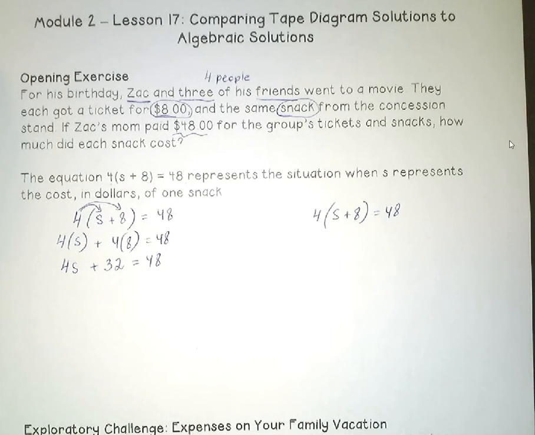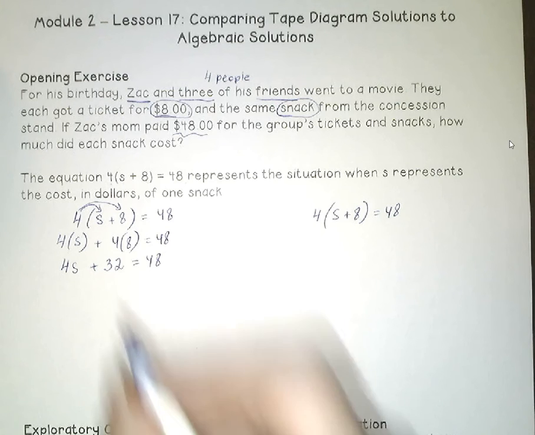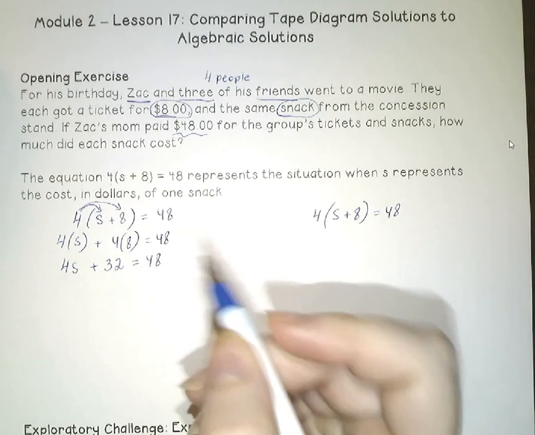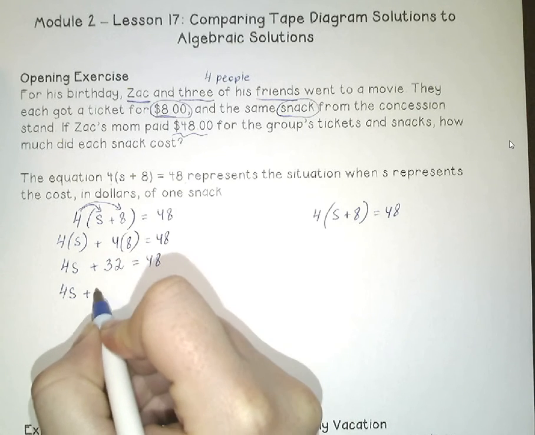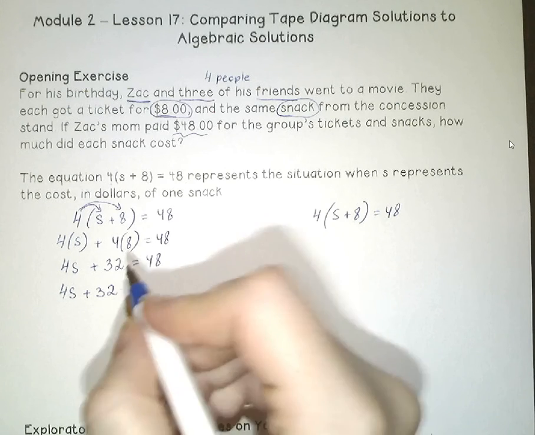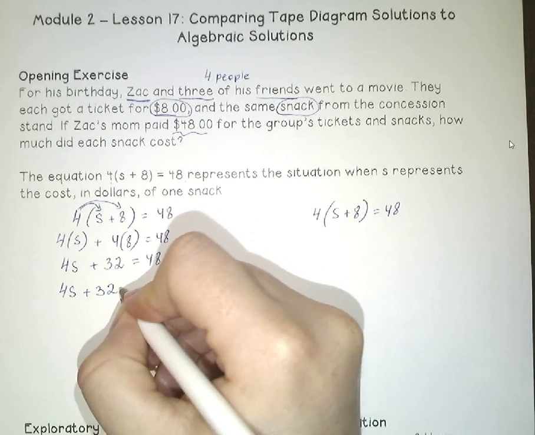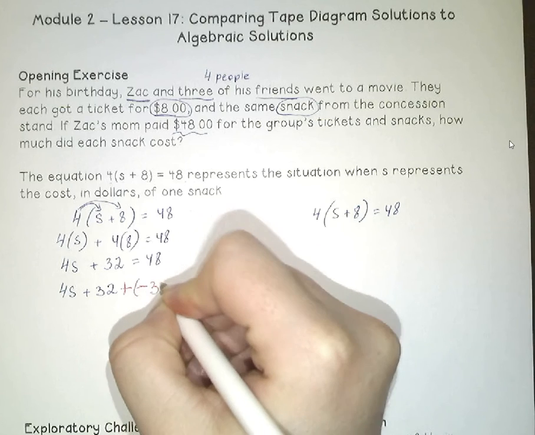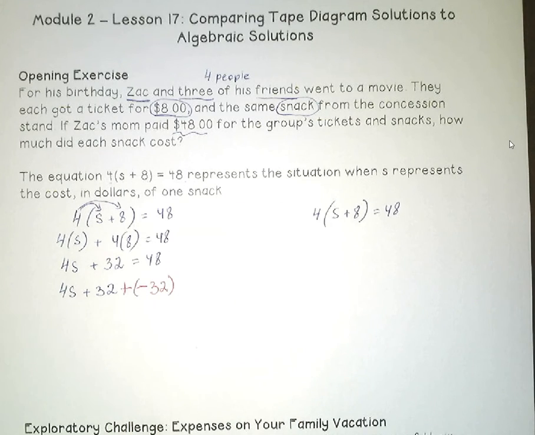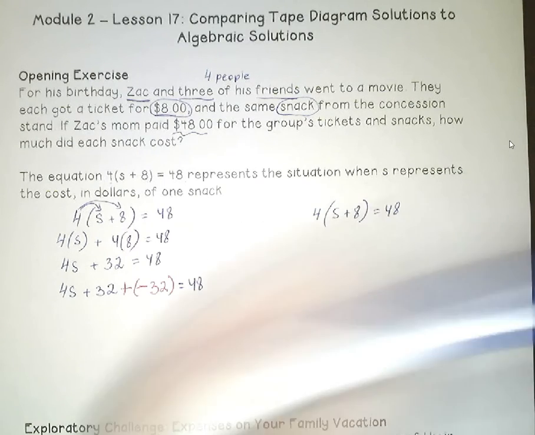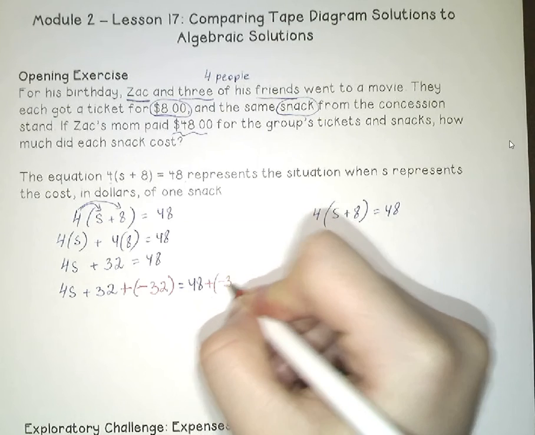Now we need to solve for S. The easiest way to do it is to add negative 32 to both sides of the equation, so we can get rid of it first, and then we'll find the S. So 4S plus 32, and then we will add negative 32 to both sides of the equation.